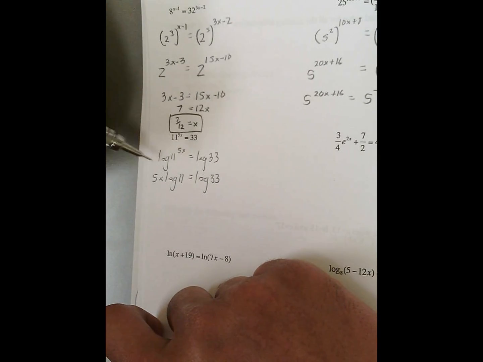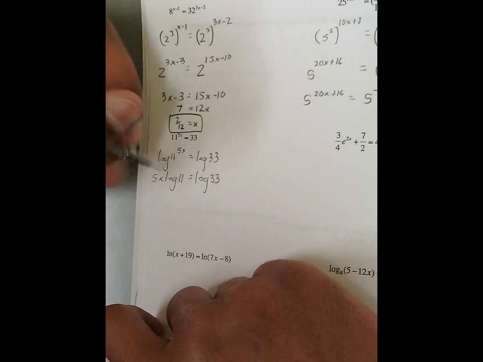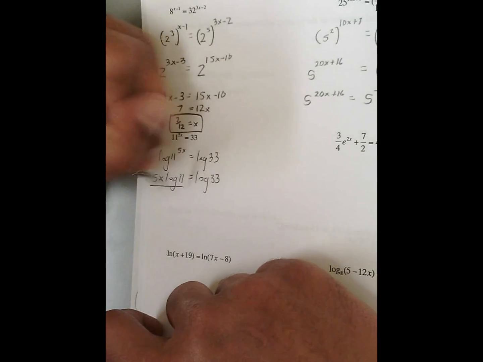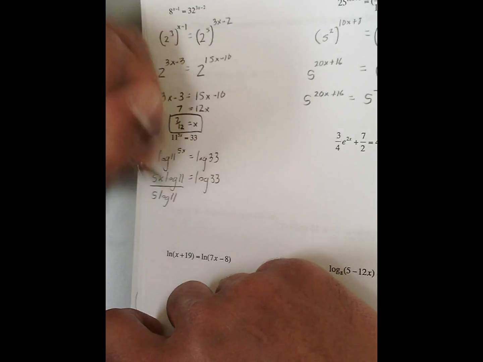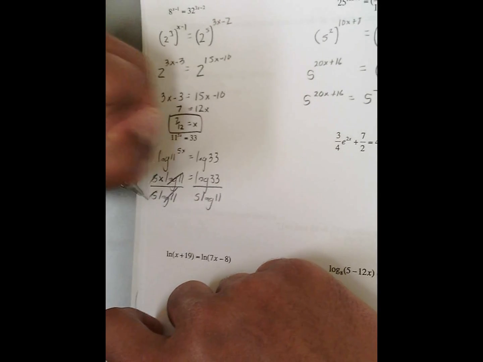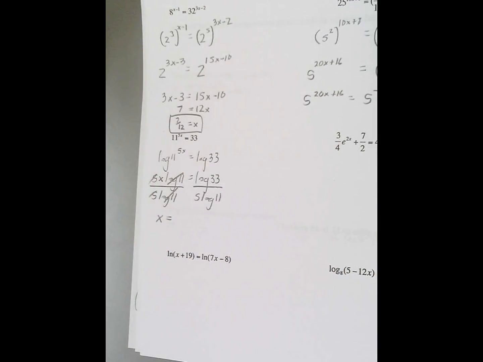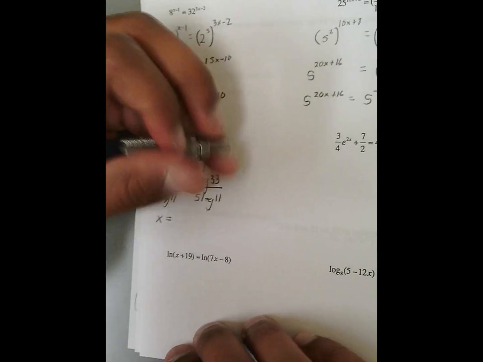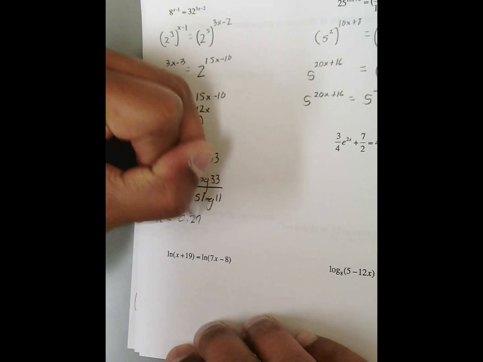Remember, 5 is just a number, log 11 is just a number. So to get x by itself, it's currently being multiplied by 5 log 11, so I need to divide by 5 log 11. So log 11 cancels, 5 cancels, I'm left with x. I put this into my calculator, x equals log 33 over 5 log 11. So that's 0.29.